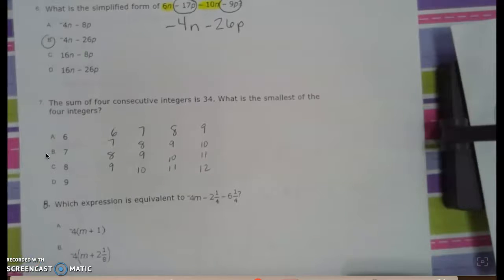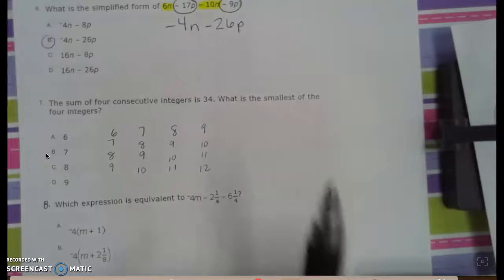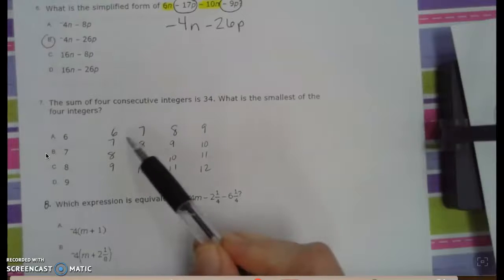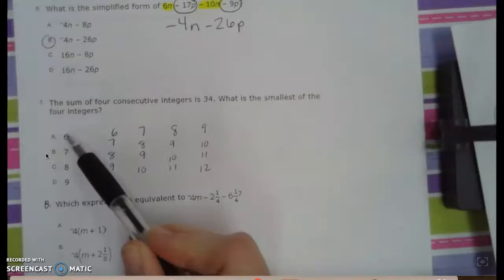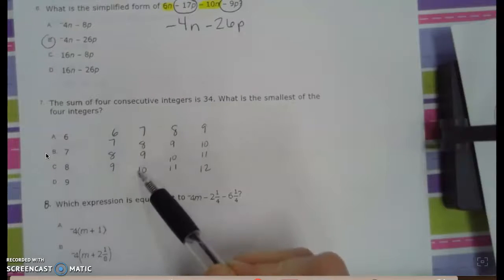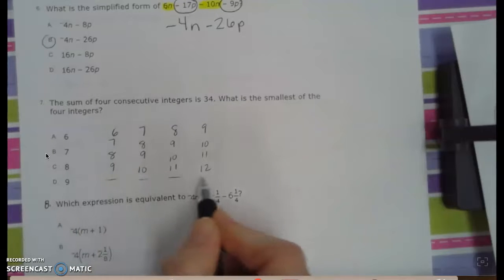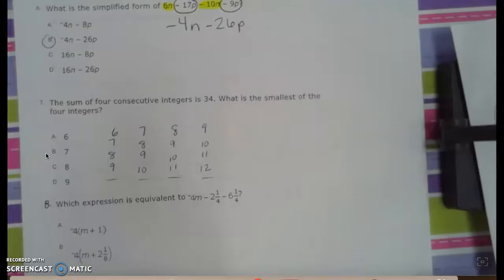All right, number 7. The sum of 4 consecutive integers equals 34. What's the smallest of the 4 numbers or 4 integers? When I was your age, I probably would have said to myself, I have absolutely no clue how to write an equation to find that. So probably what I would have done is put 6, 7, 8. That's a possible answer. Then start with 7, 7, 8, 9, 10, and then 8, and do my 4 consecutive numbers and add them all up and see which one gives me 34. That's probably what I would have done when I was your age.